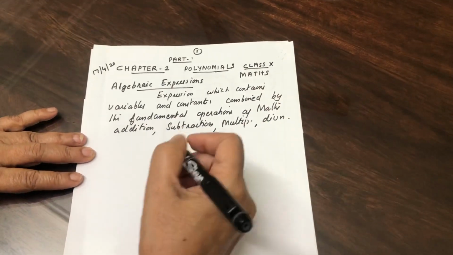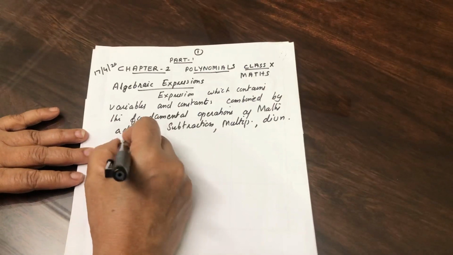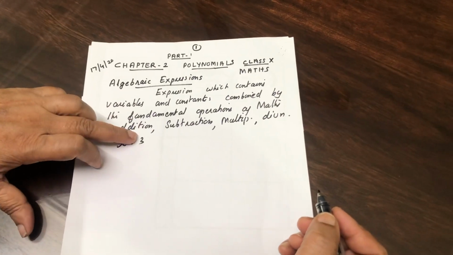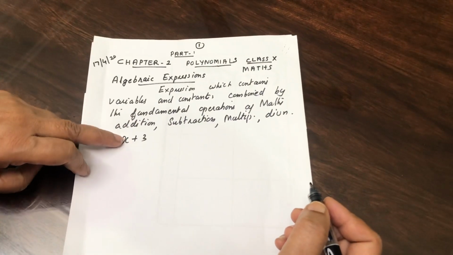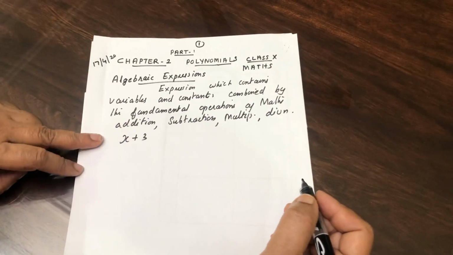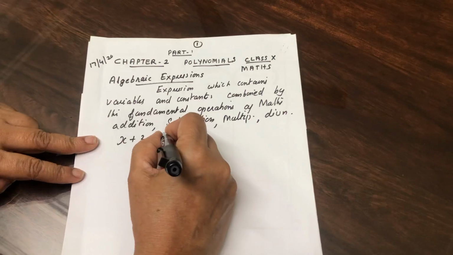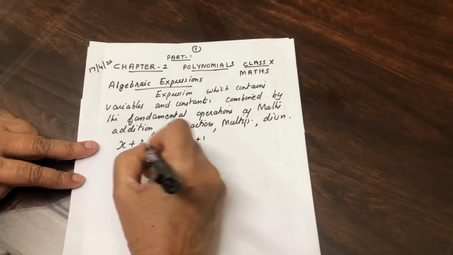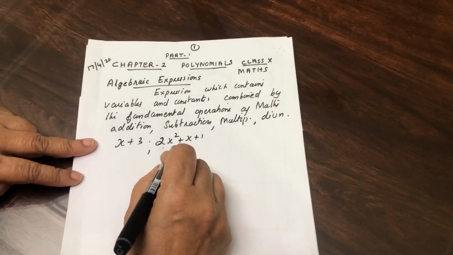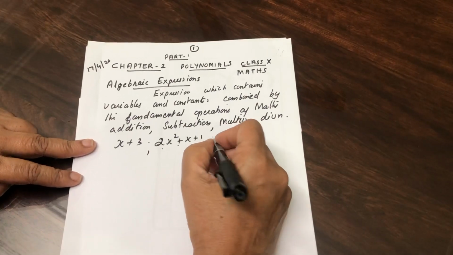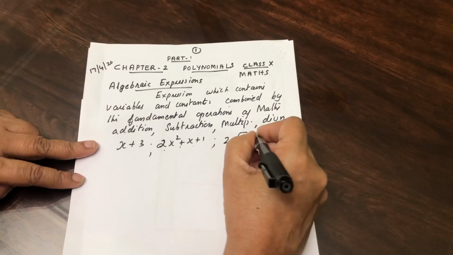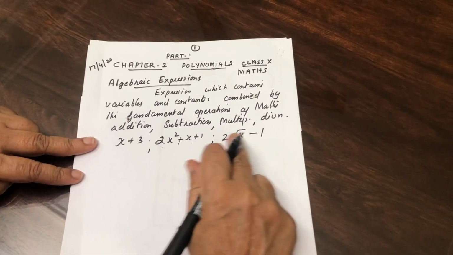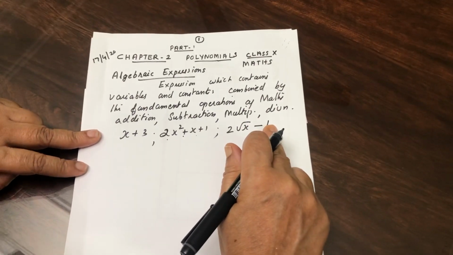See, for example, I can take x plus 3. Your variable is there, constant is there, combined by addition. So it is an algebraic expression. Now we take 2x squared plus x plus 1. Multiplication, addition, so it's also an algebraic expression. 2 root x minus 1. This is also multiplication, subtraction. It is an algebraic expression.